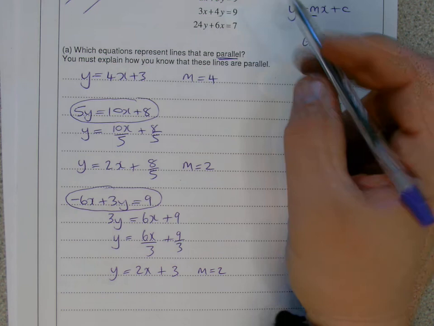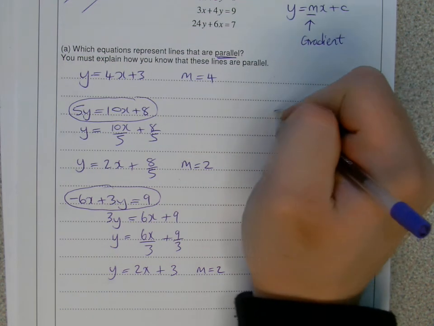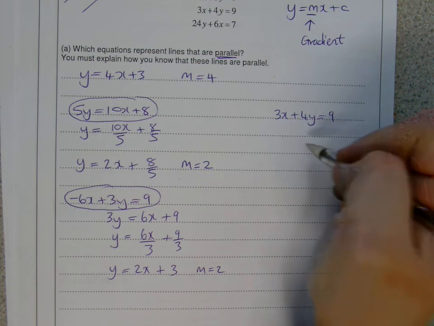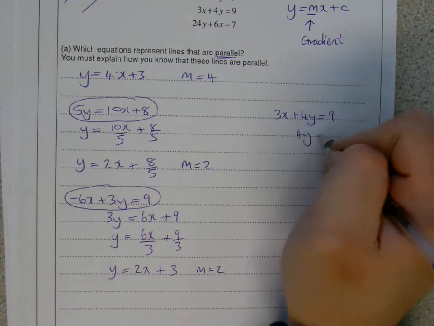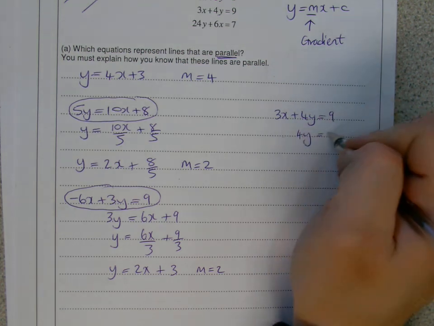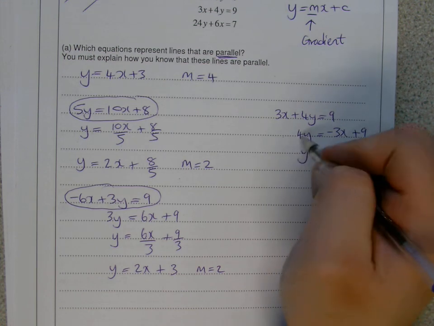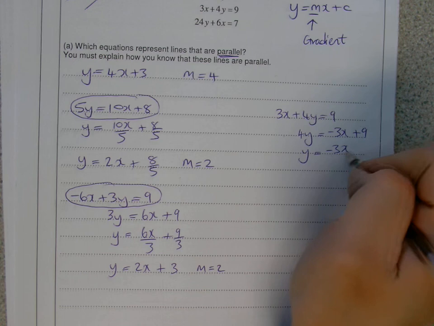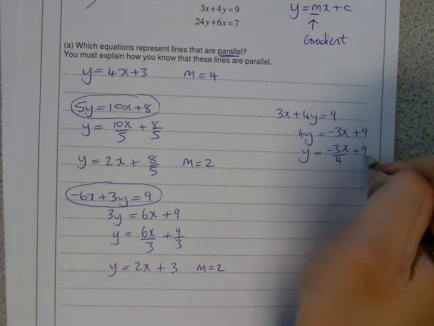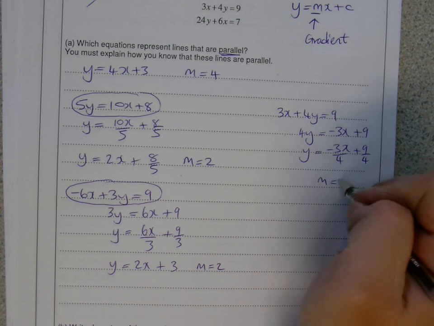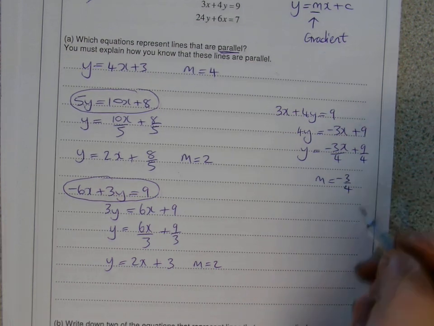If I check this penultimate one, 3x + 4y = 9, I'll take the 3x over, so it becomes -3x + 9, and then to get y on its own I've got to divide by the 4, so I get -3x/4 + 9/4. In this case my gradient is equal to the value in front of the x, of course, minus 3/4.